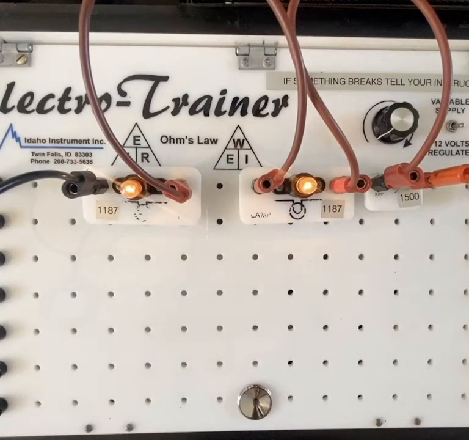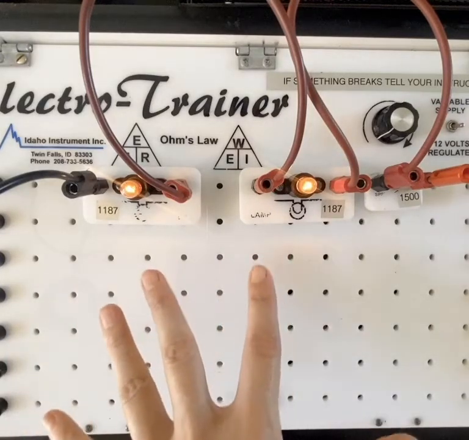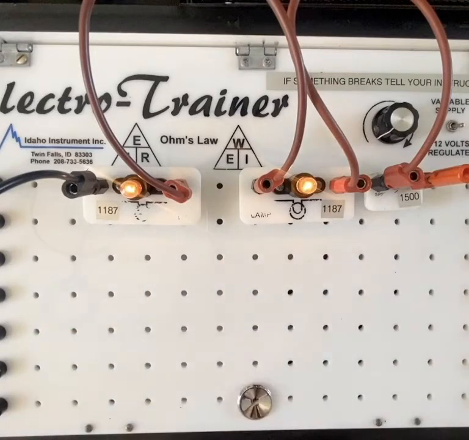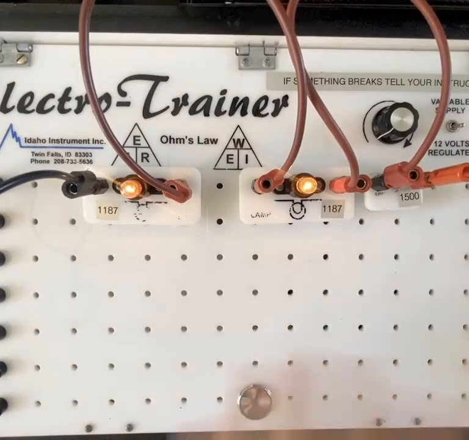And I'll show you guys on the digital multimeters in next week's module what that's going to look like. But for now, we can physically see that they are dimmer for all those reasons. Now, did anything happen to our source voltage? No, but it did get split up as to where before it didn't necessarily have to.